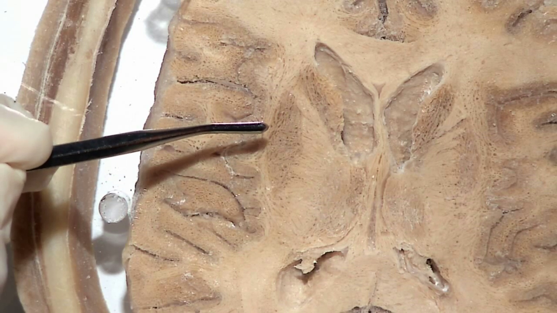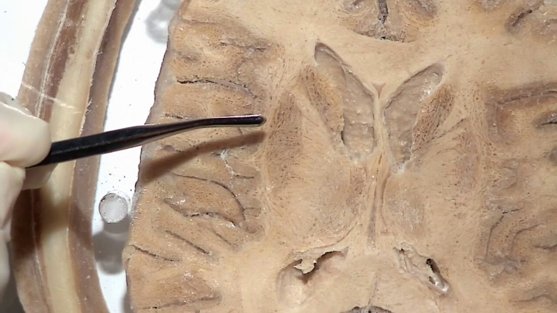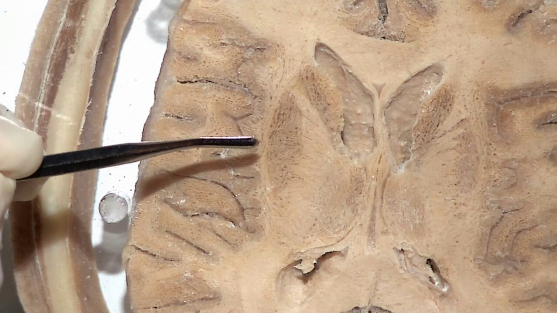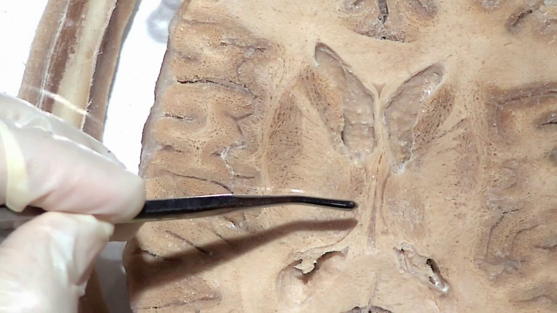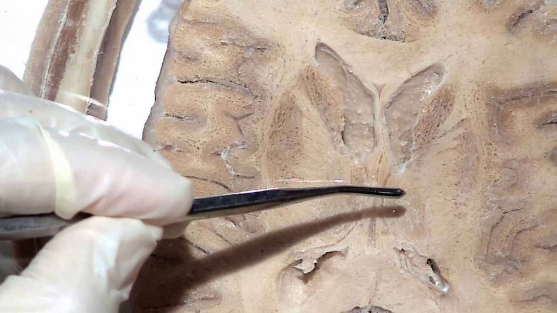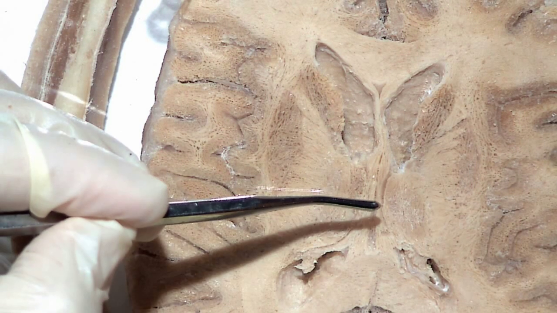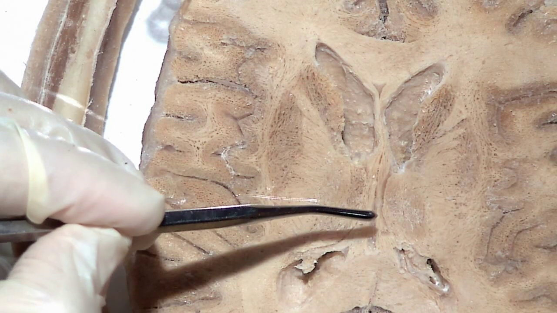This is the thalamus, both right and left, which makes up the lateral wall of the third ventricle. This is also the intercommissural fiber known as the corpus callosum, the anterior and the posterior portion of the corpus callosum.